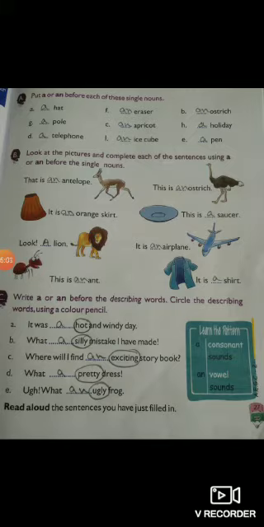Read aloud the sentences you have just filled in. Students, you will read loudly at your home. You will practice at your home while watching the video. You will read whatever I have done. Now, students, in the right hand side picture, you can see and learn the pattern: a for consonant sounds, an for vowel sounds. Students, I will tell you again. A is used before words beginning with a consonant sound, and an is used before words that begin with a vowel sound.